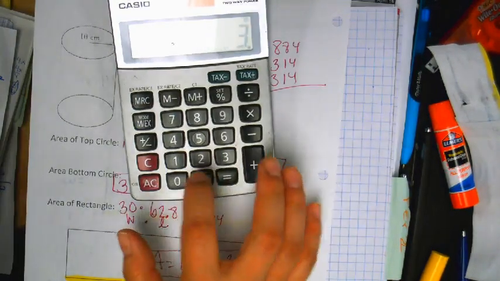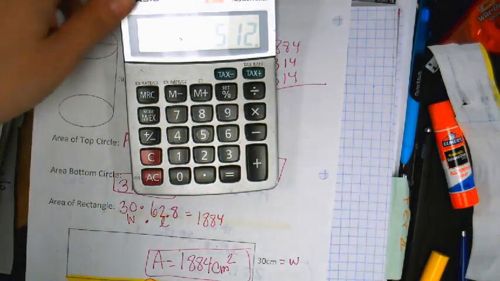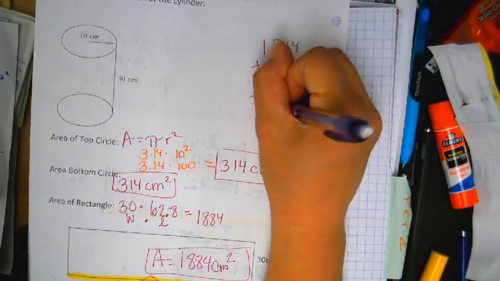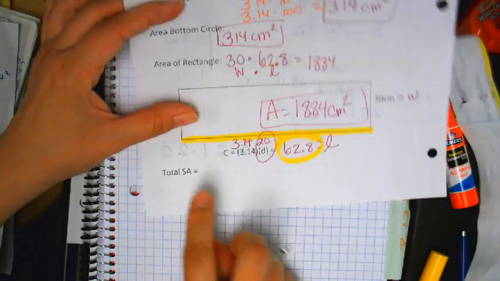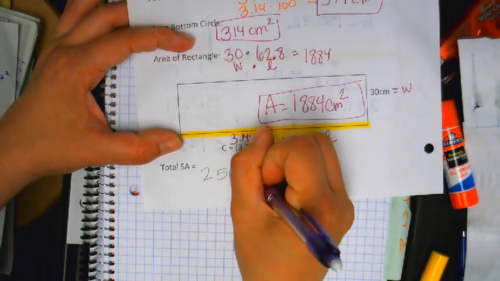Plus 314 plus 314. 2,512? Yes, 2,512. So I go back here. Total surface area is 2,512 centimeters squared.